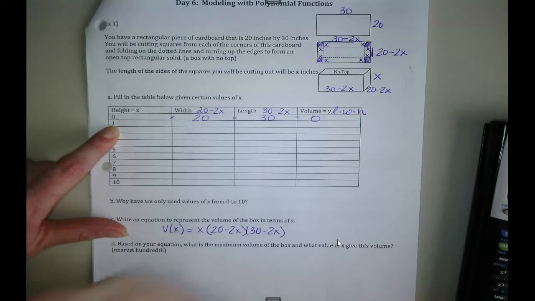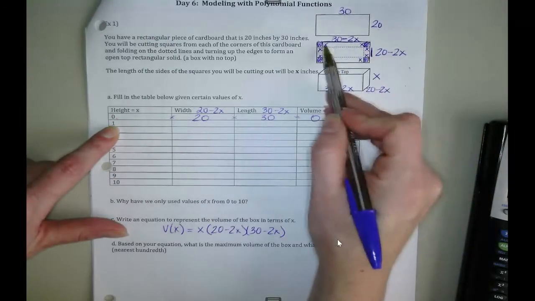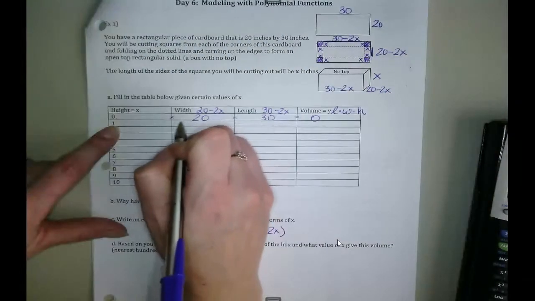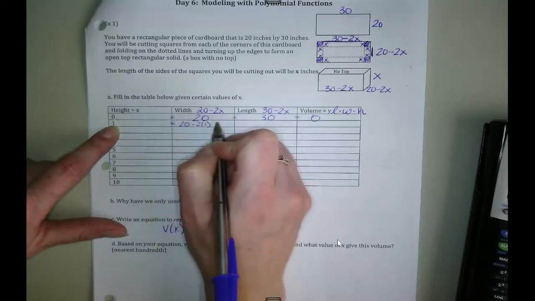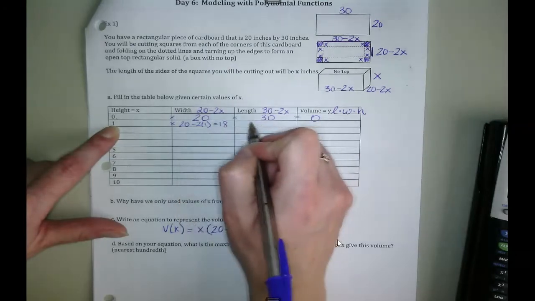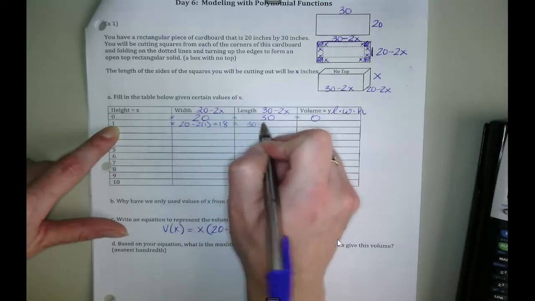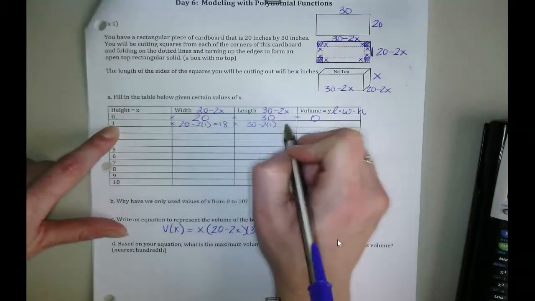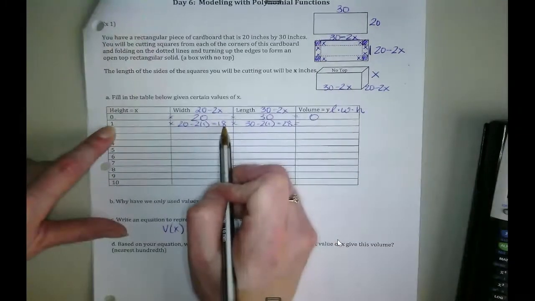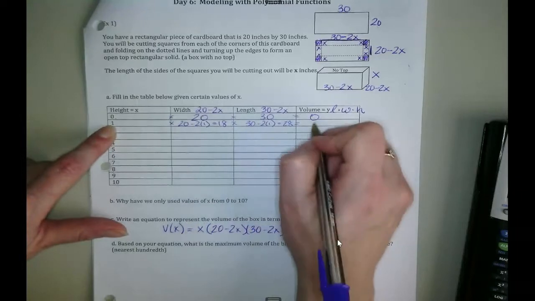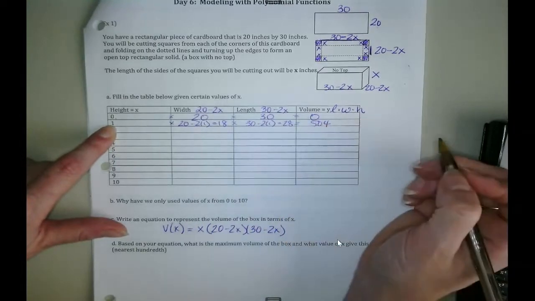So remember, I'm cutting X from each corner. If I do that, I would have 20 minus 2 times 1, which is 18. And I would have 30 minus 2 times 1, which is 28. And 1 times 18 times 28 would give me a possible volume of 504.